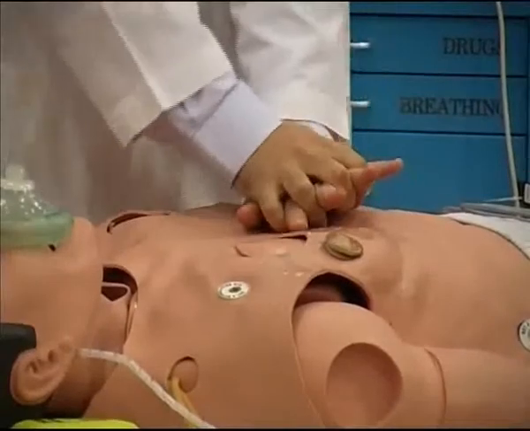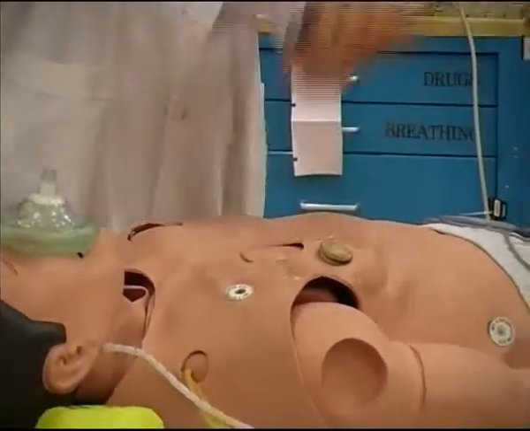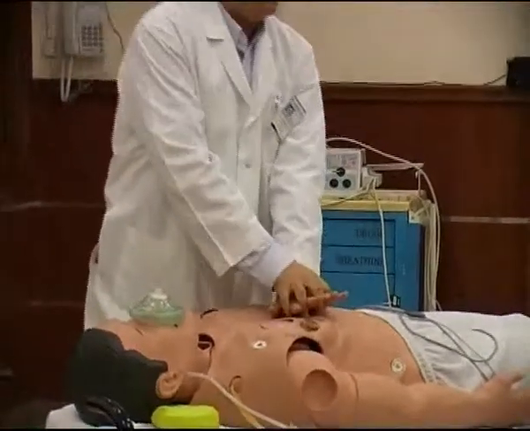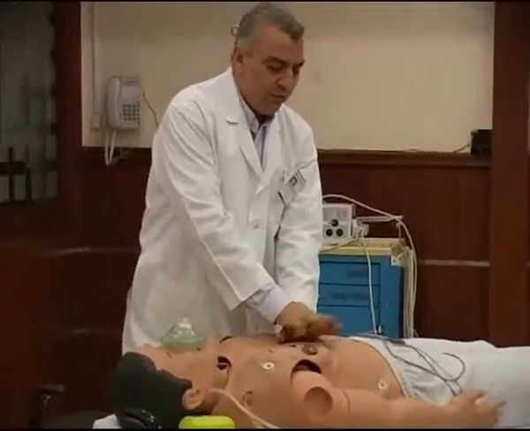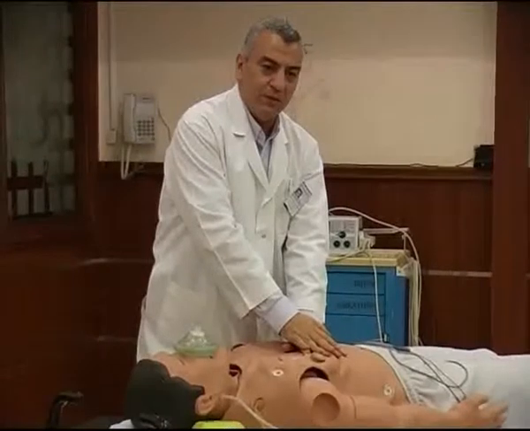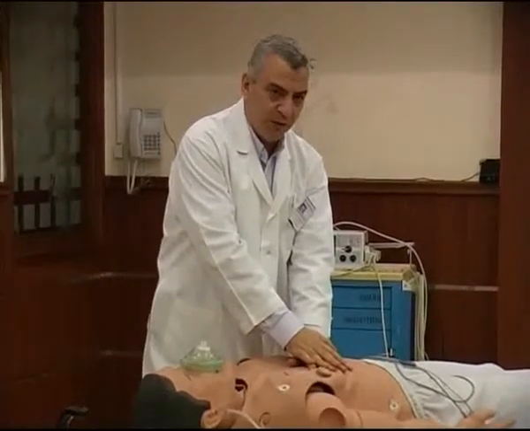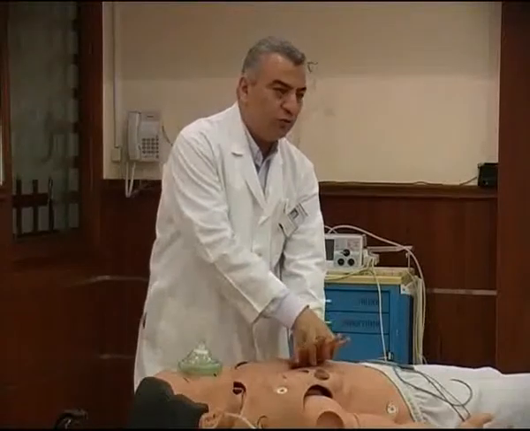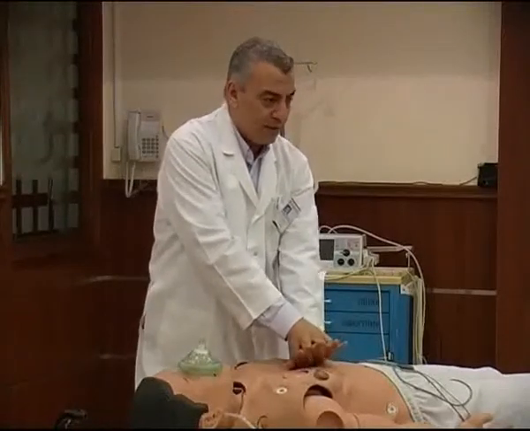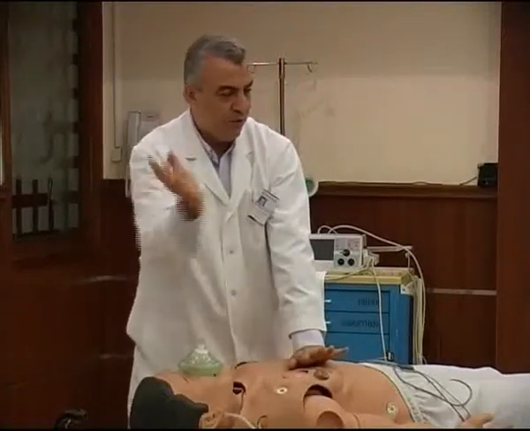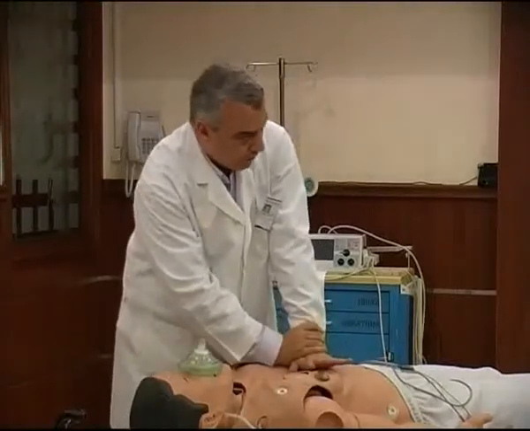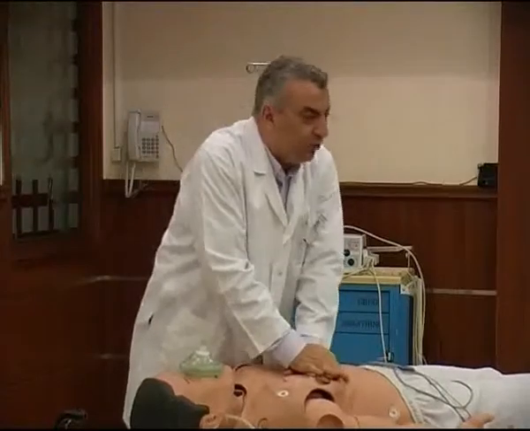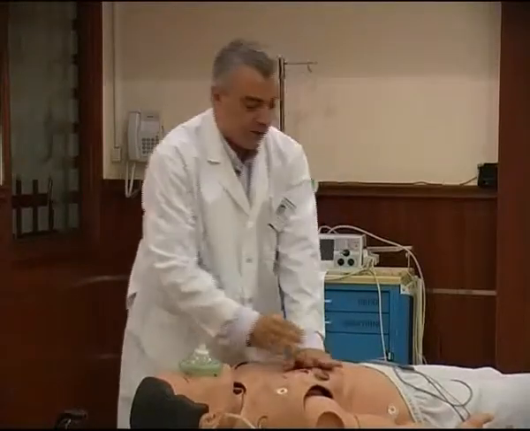Your fingers should be extended or interlaced, because otherwise they will touch the ribs and cause rib fractures. The aim is not to fracture the ribs. So your fingers should be extended or interlaced, or if you have arthritis, you can do it like this. So you have 3 options, but don't put your fingers on the ribs of the patient.